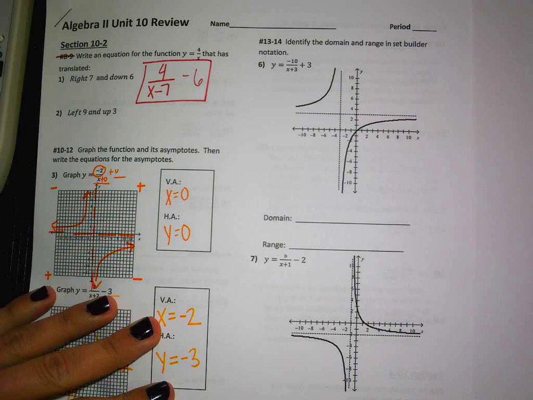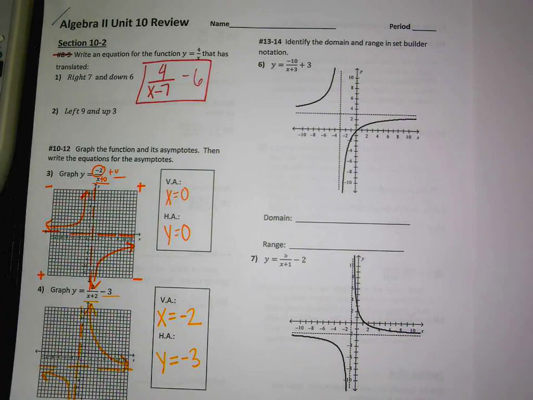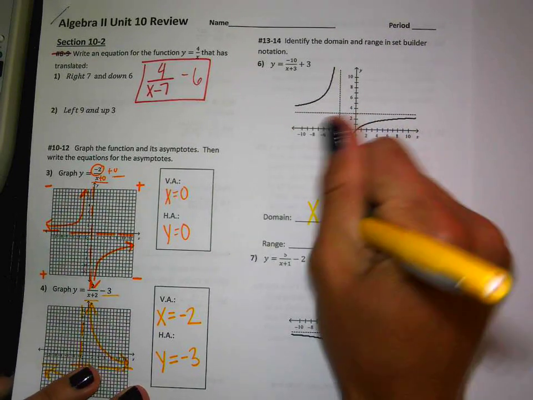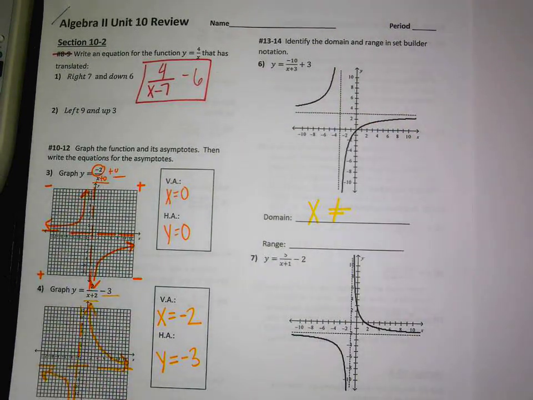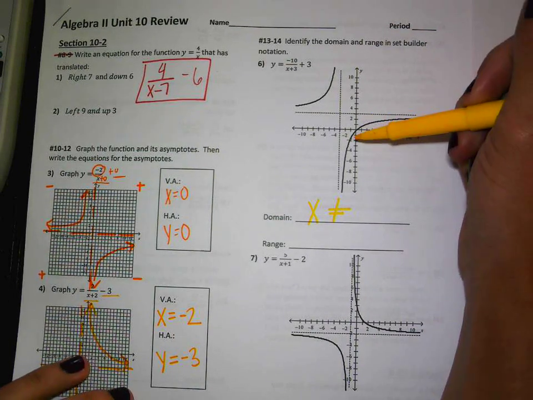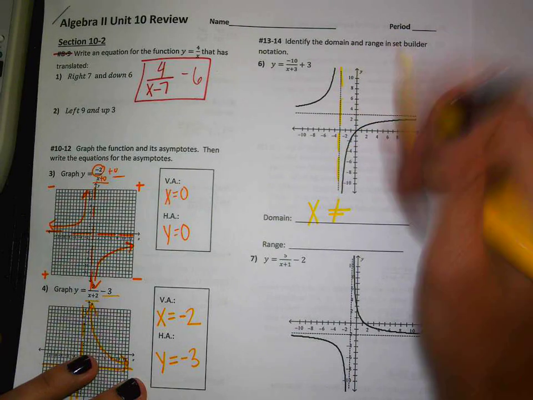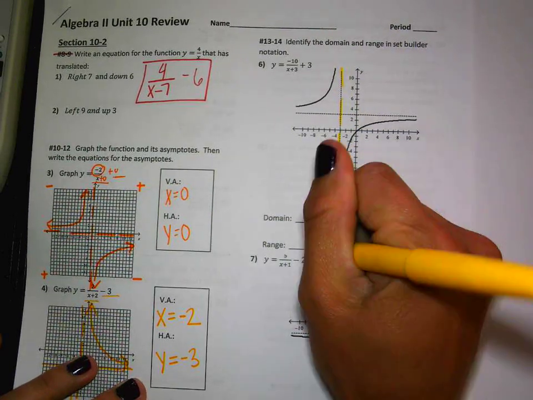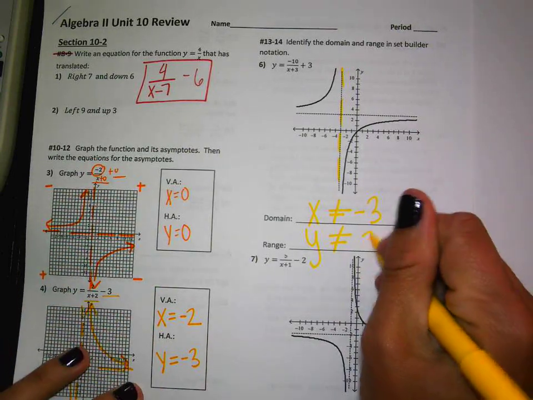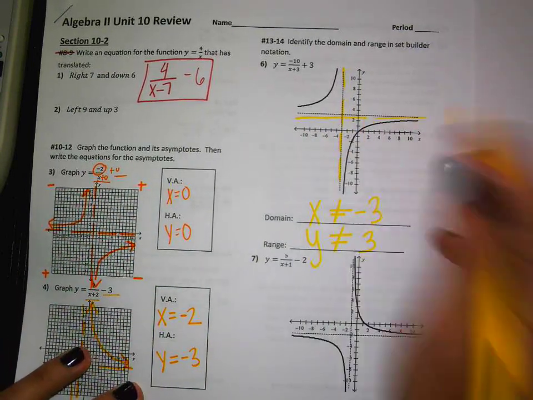Go over here to number 6. Number 6, we're going to talk about domain and range. So, for the domain, we are going to use all of the x values except for what number? 0. Where's my asymptote at? Negative 3. And so for the range, we're going to use all the y values except for what number? 3, because your y value is right here.